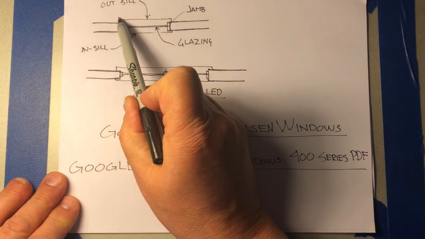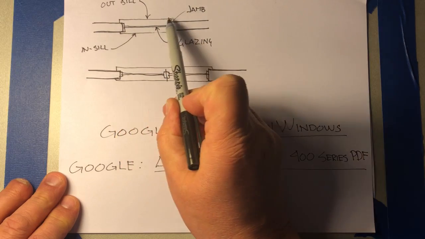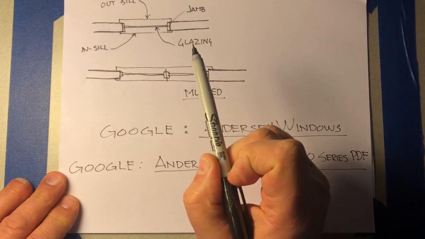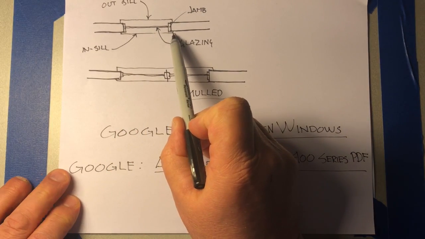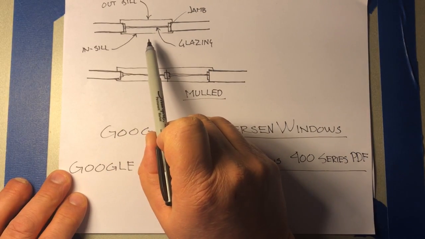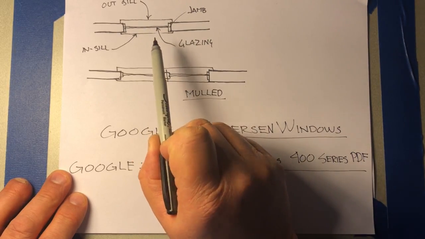And then we draw on something called the outsill. It overhangs by 1.5 inches and it sticks out about 1.5 inches. Again, you don't have to measure this, just eyeball it to make it look good. And then finally we have an insill on the interior. So no matter what style of window you choose, it looks the same in the floor plan view.